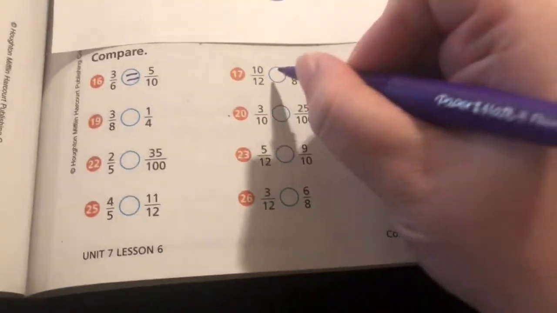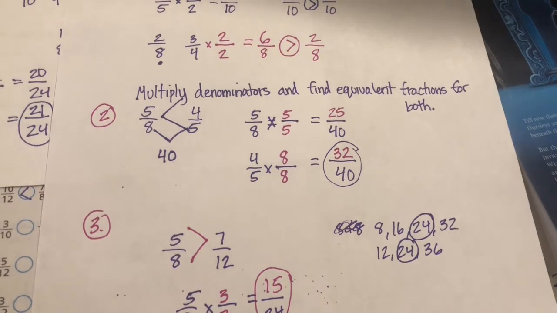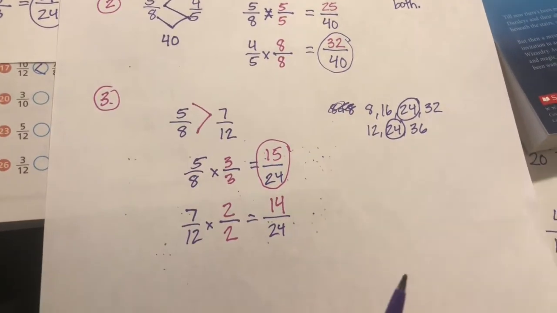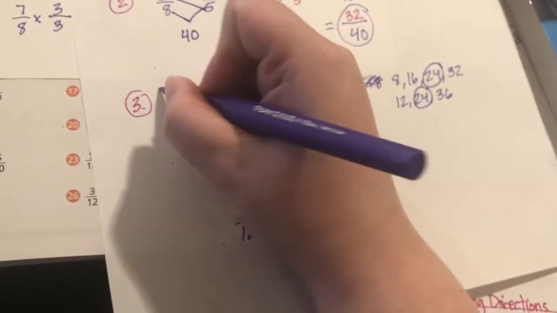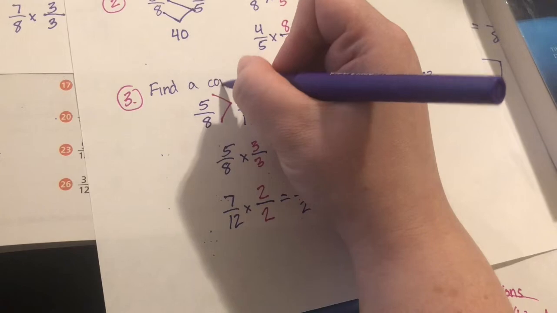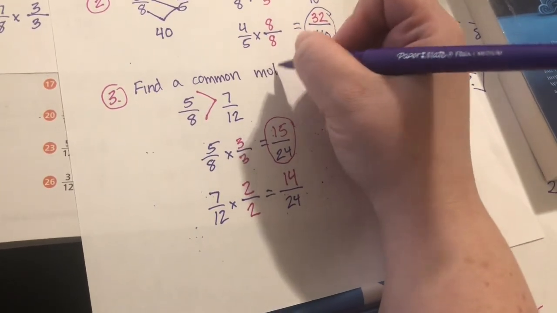So I'm going to do that. I'm going to draw that right now. So that's an example of the second rule over here. Multiply denominators. Oh no, sorry, the third one. That is an example of the third one. Find a common multiple.